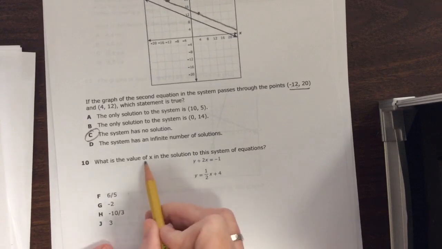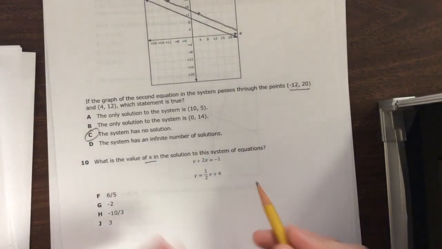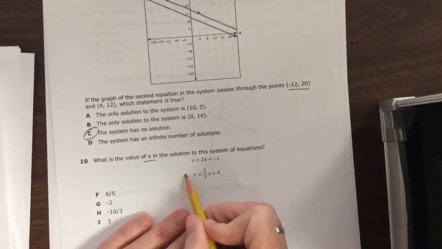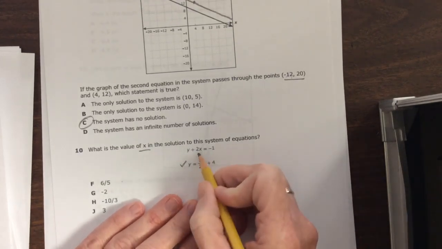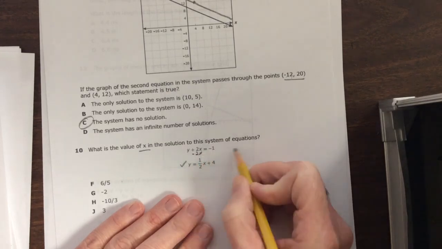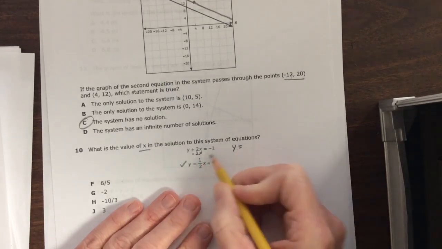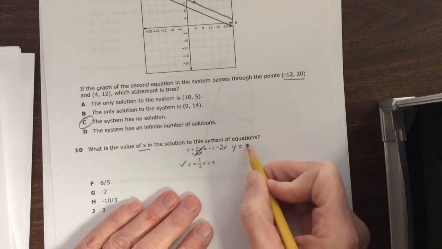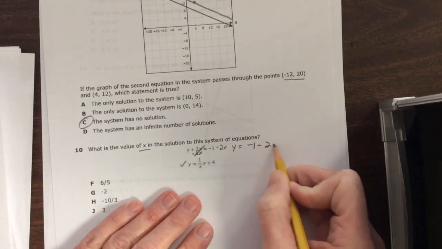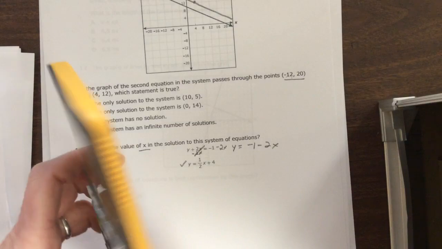What is the value of x in this system of equations? First, we have to put it in y equals, and thank goodness this one already is. Let's do this one. It's going to be easy. We're going to move this x, so now we're going to have y equals, that goes away, negative 1 minus 2x. So let's put that in the calculator.